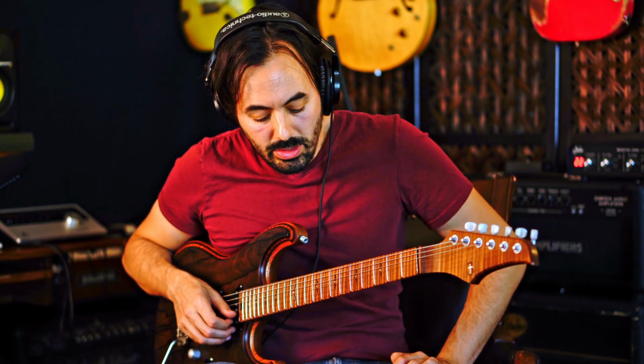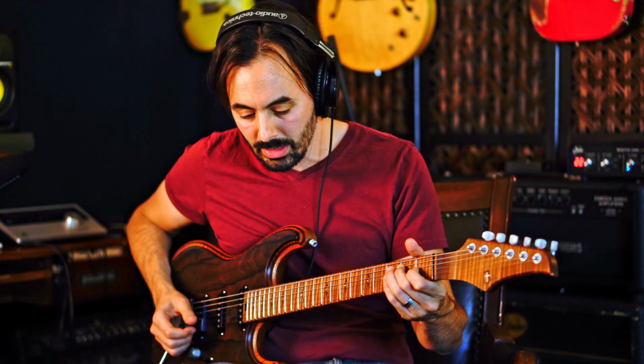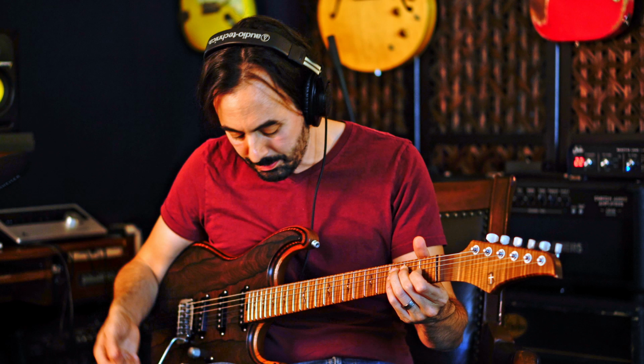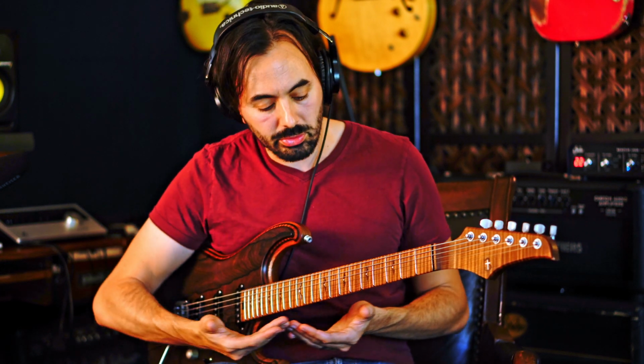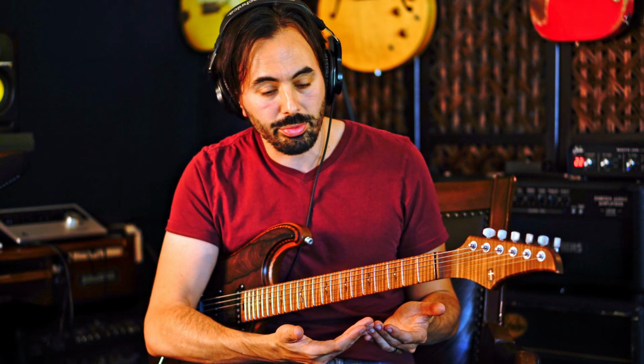The way you actually think about a drone like this is, it's an E drone, and I'm going to think about E being one, right? I'm going to start on just the high E open string, so that's my root. Now, I want to be able to map the entire mode on a single string, so let's just go through E major, right?